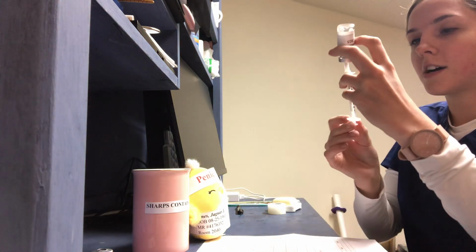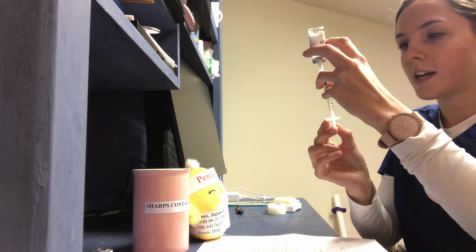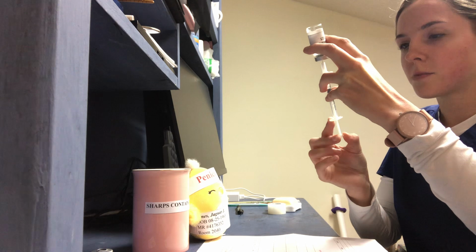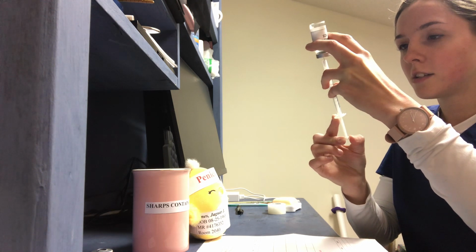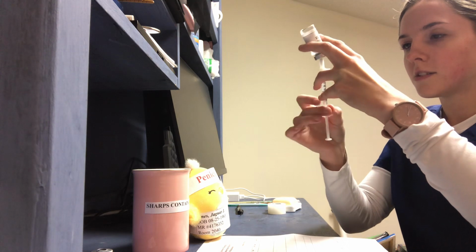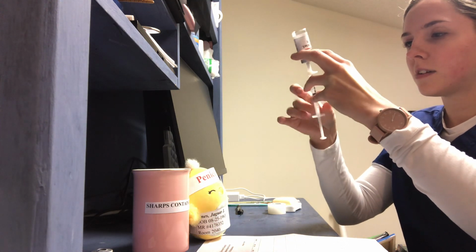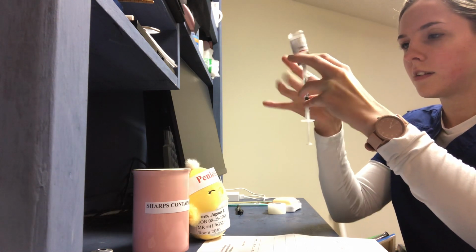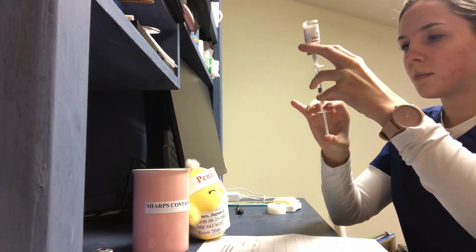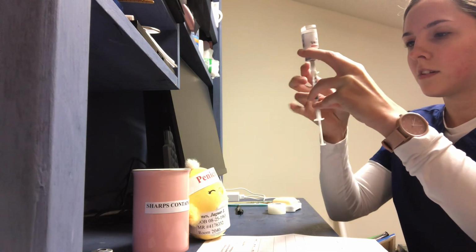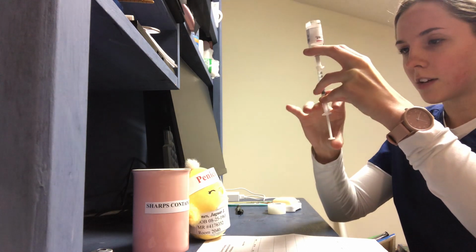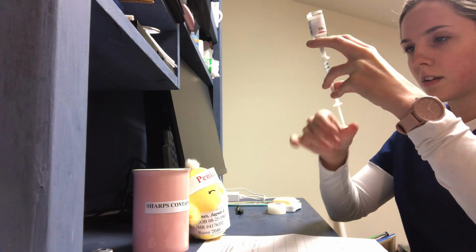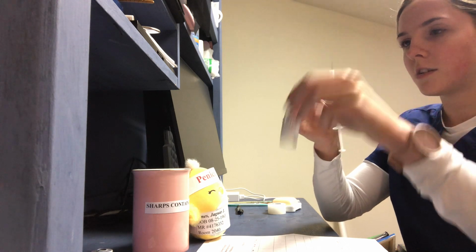I'm going to draw up slowly half a milliliter of solution. We want to avoid getting any bubbles. We want to avoid contaminating the plunger. We can draw up extra solution if we need to, so that we can tap out these bubbles. Tapping out all the bubbles. Alright, I have half a milliliter of solution, no bubbles.